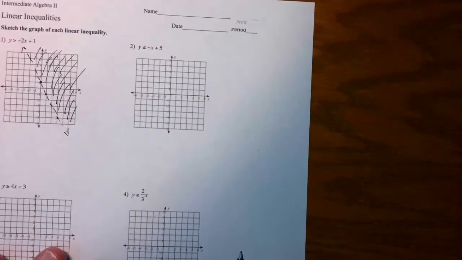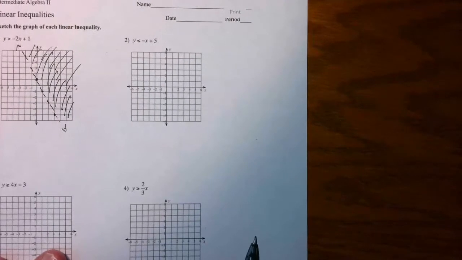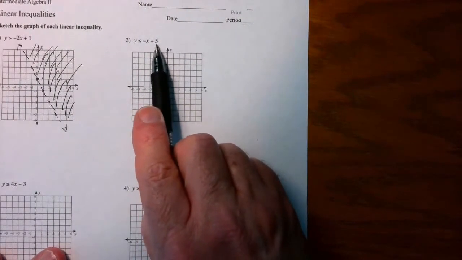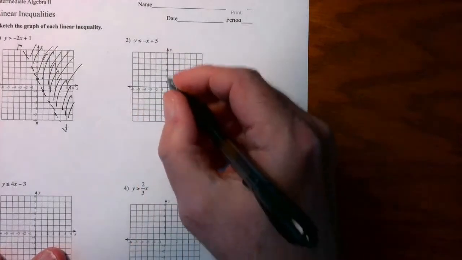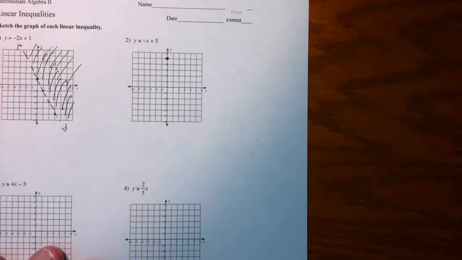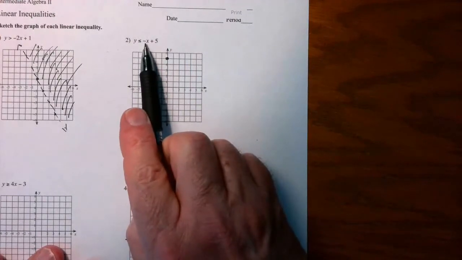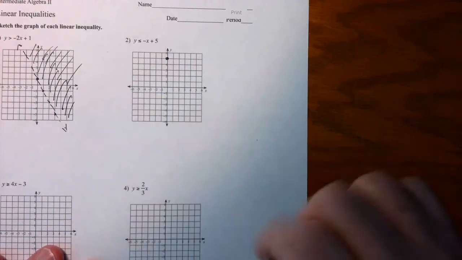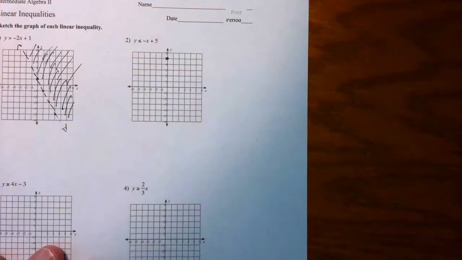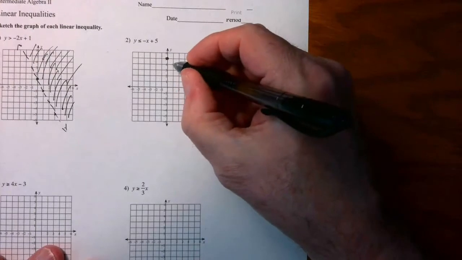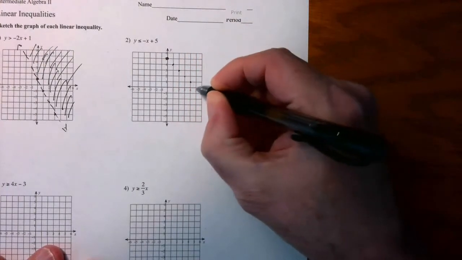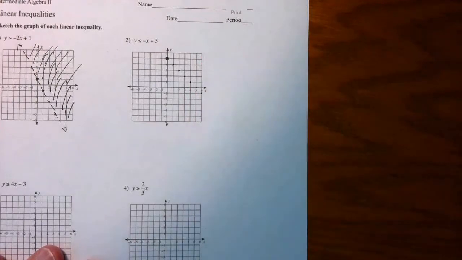All right, so let's do number 2. Same thing, you guys. First, we look for the y-intercept, plus 5. That's right there, positive 5. This has a slope of negative 1, so again it's down like this. It's down 1 over 1, down 1 over 1. Just draw it like that.